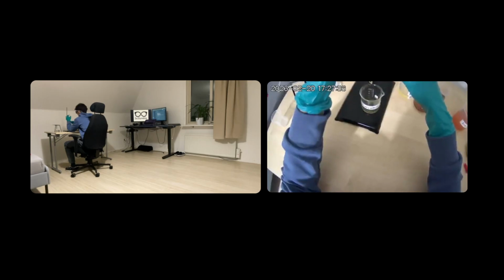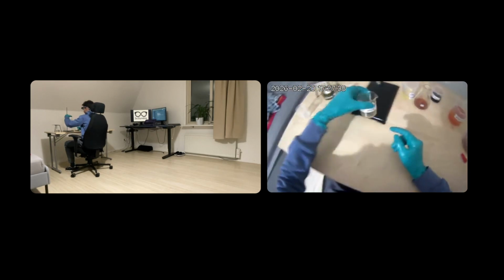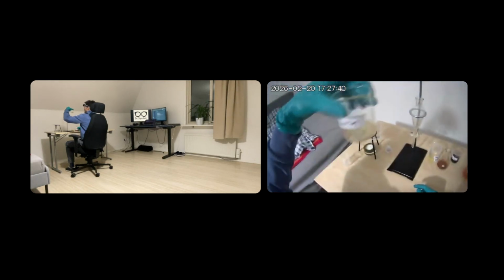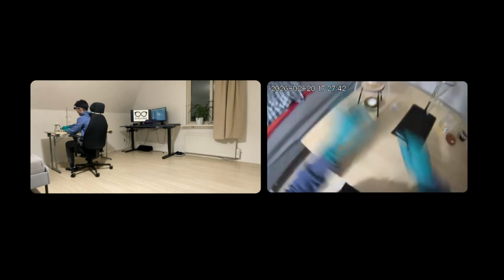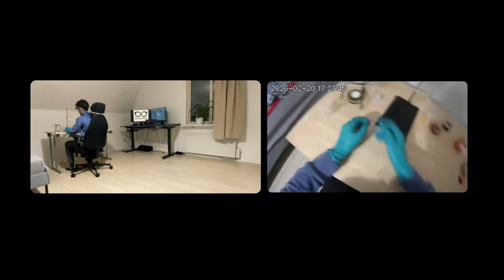Okay, great. Now we're going to remove a little bit of the solvent. I don't have a rotavap.